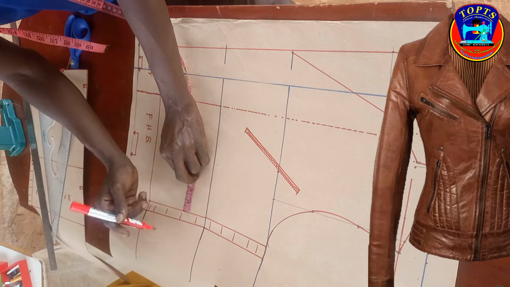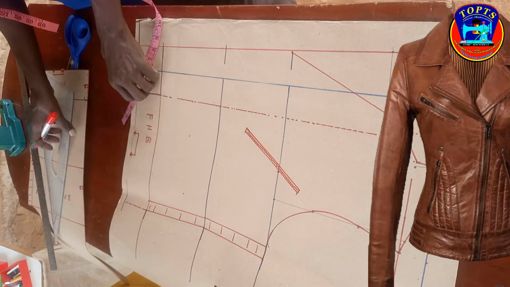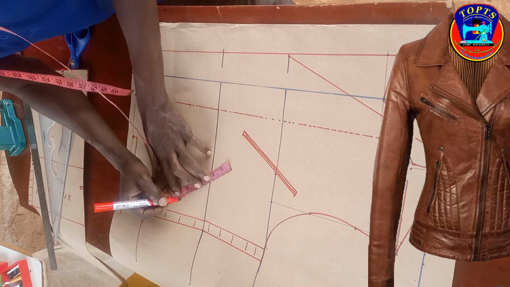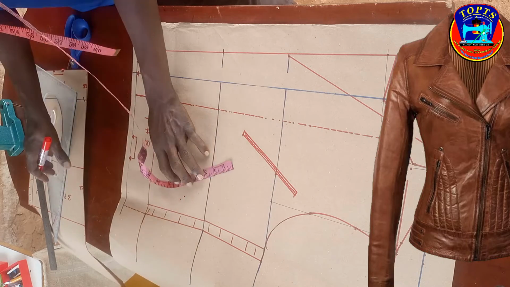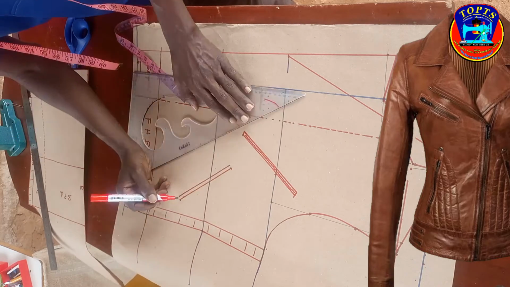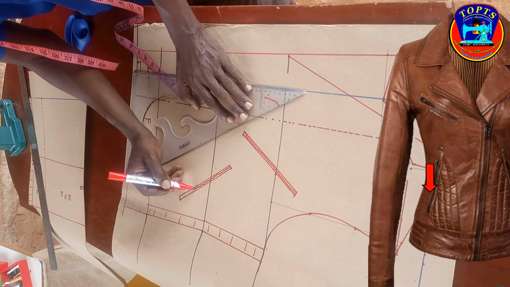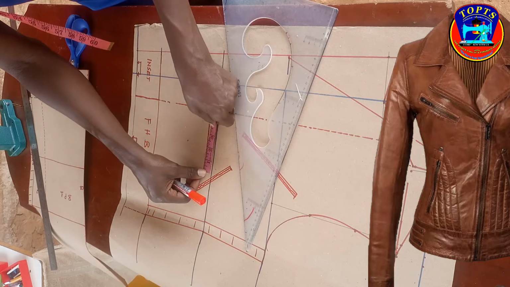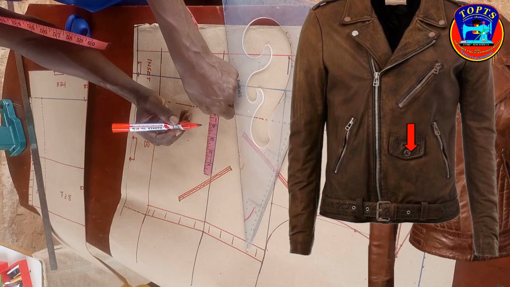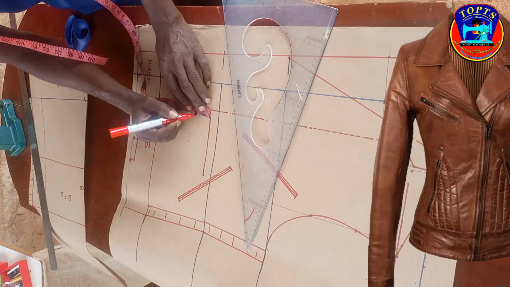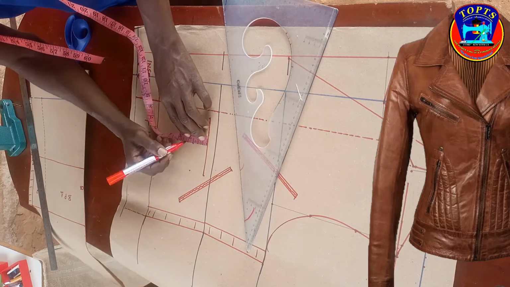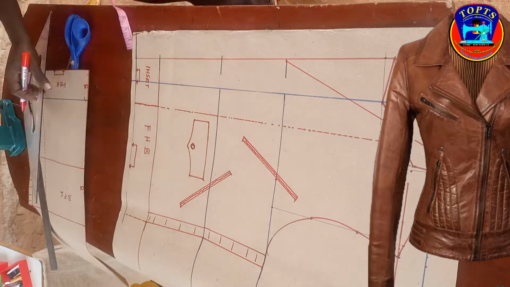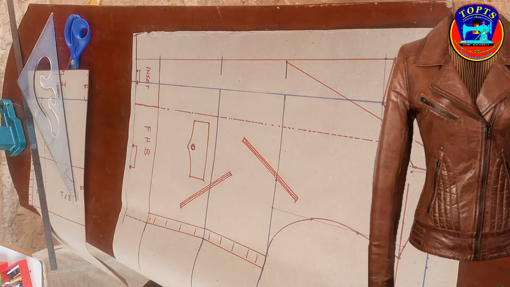Also, I mark 1.5 inches from the side seam line. Then, using this 1.5-inch point as a guide, I mark diagonally the pocket opening 6 inches. This will also be a zipped diagonal weld pocket. I mark 4.5 inches for the cross weld pocket with flapped button. We are done with the pocket placement.